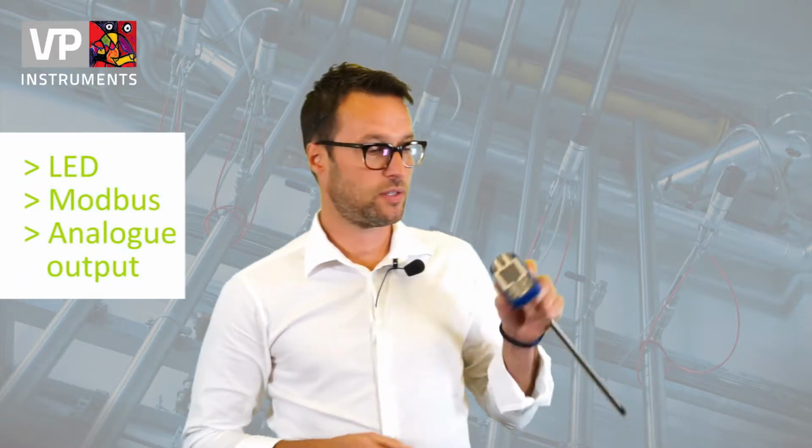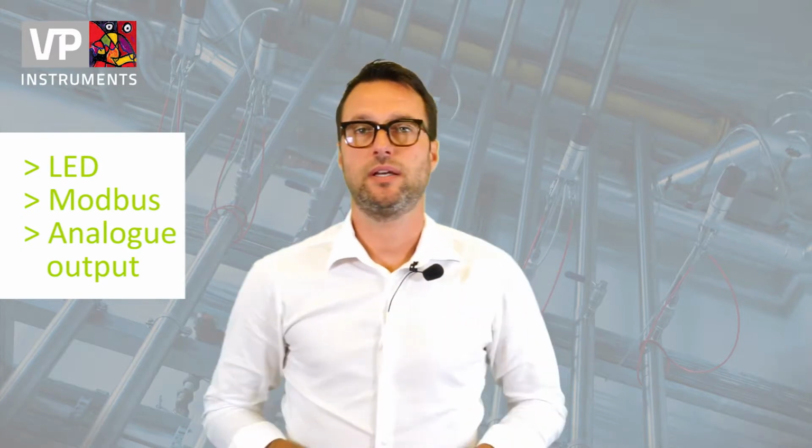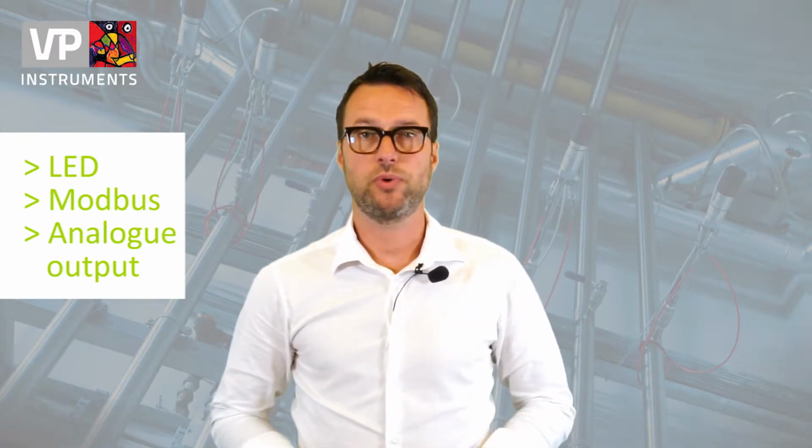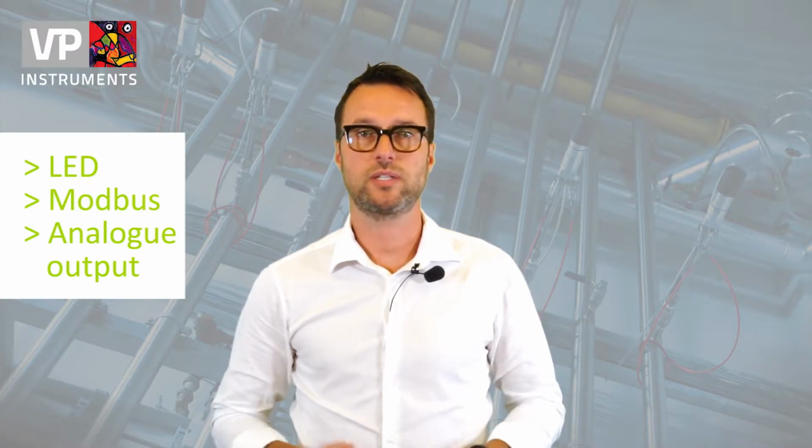The alarm will be given to you by the flow meter in 3 different ways, depending on your settings, obviously. The first one is the LED on the transmitter that will turn red in case of an alarm. The second one is via Modbus output, and the third one is analog output when you've set that to alarm mode.